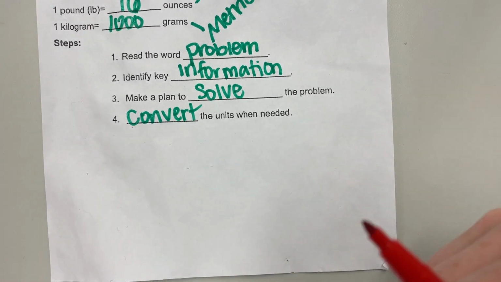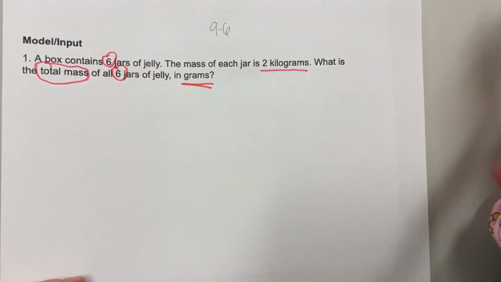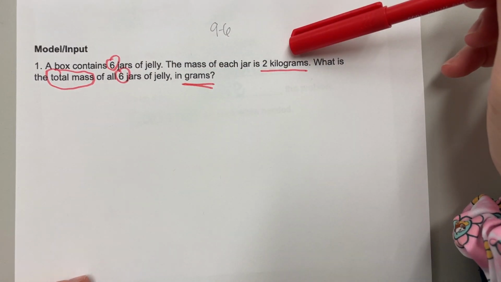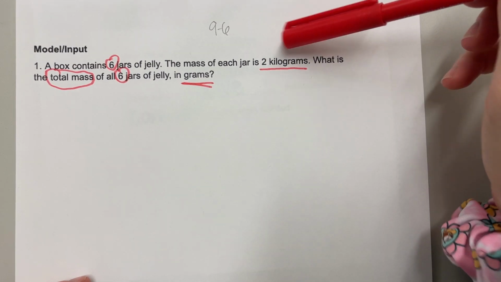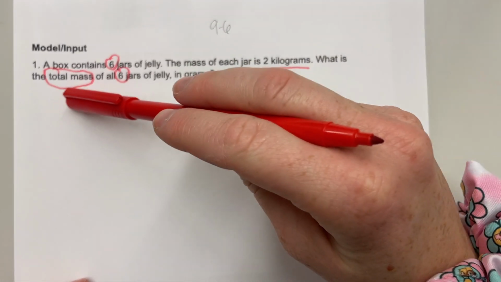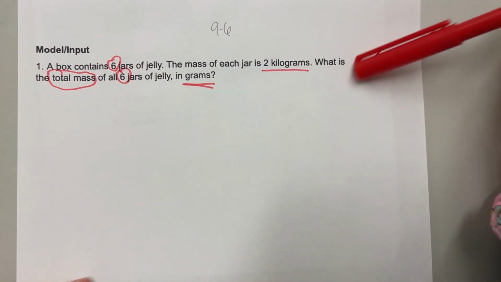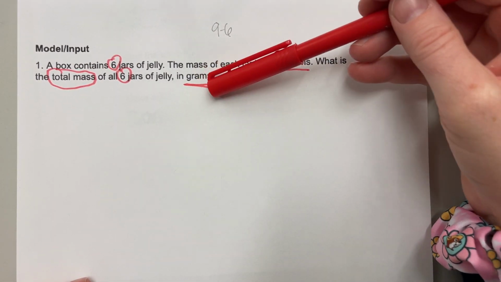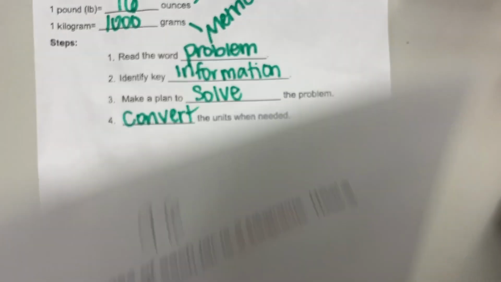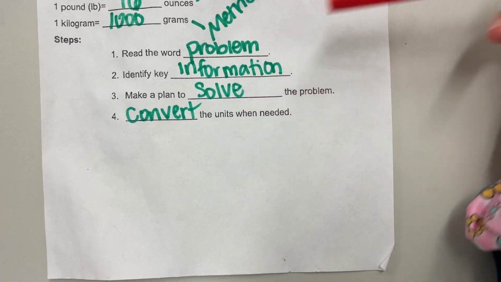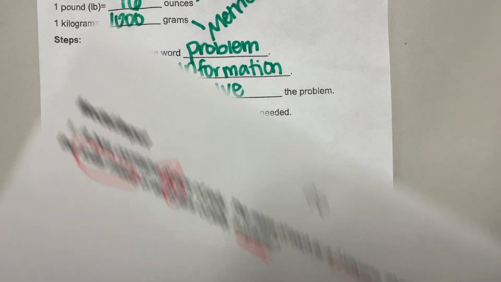Okay, now I need to identify key information, which I kind of did as I was reading. So it's really important to note that there are 6 jars of jelly. Each one is 2 kilograms. So I can easily find the total mass by multiplying those two together. Then I'm going to need to convert to grams because that's what the question's asking me to do. So after I've identified it, I just made the plan to solve, and now I'm going to convert.